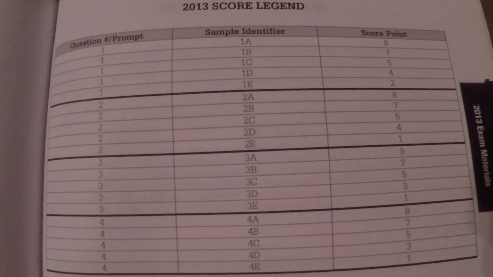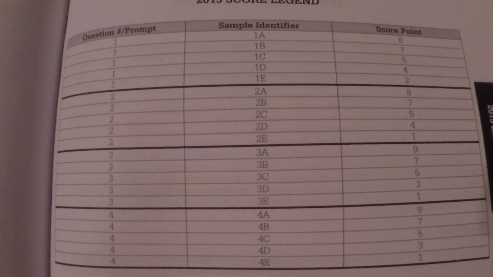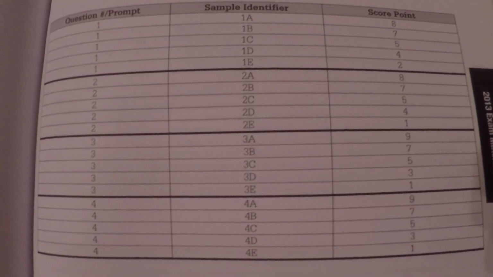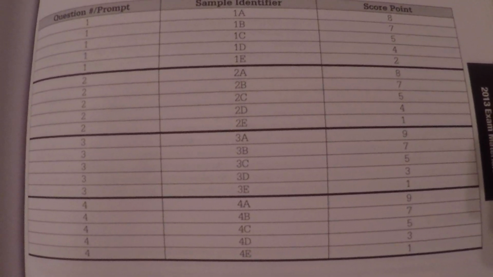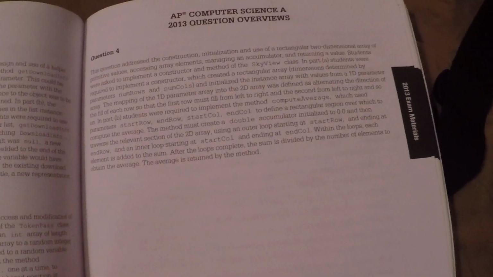Alright, so I want to go over some test-taking tips. We're going to start with just going over some computer science, some of the free response questions from a couple years ago, and just to show you how they're scored, to give you a better idea of how to get a couple extra points maybe on a test.